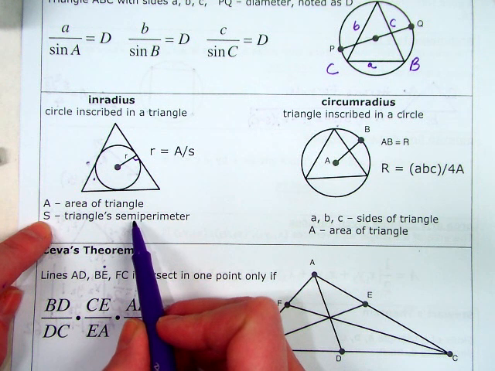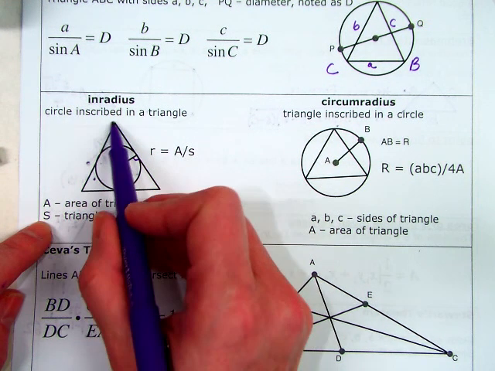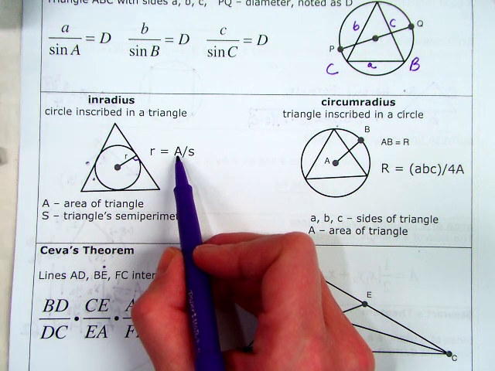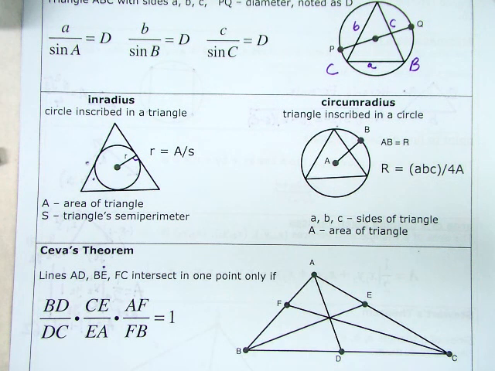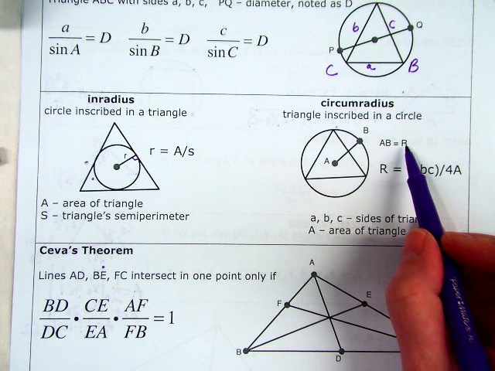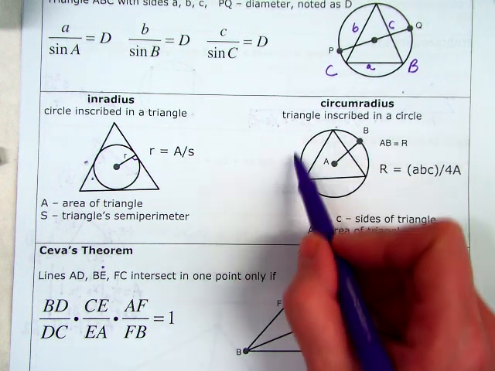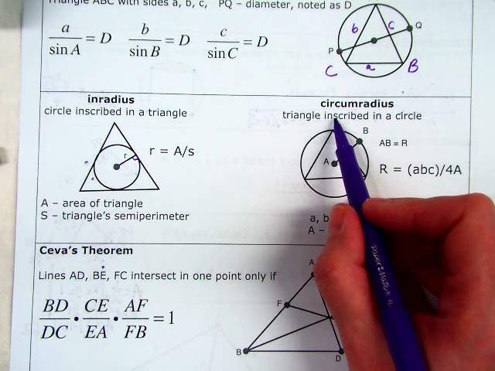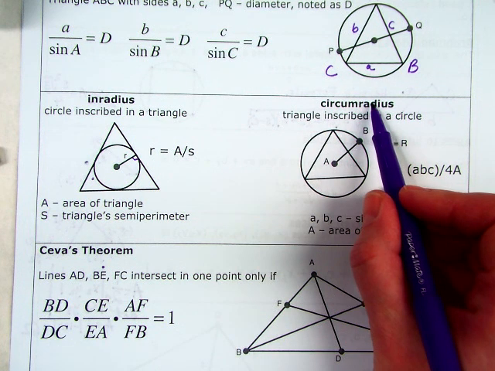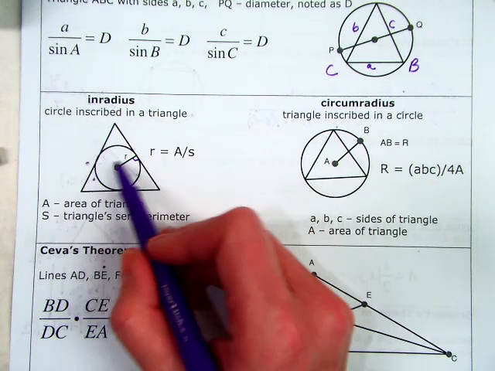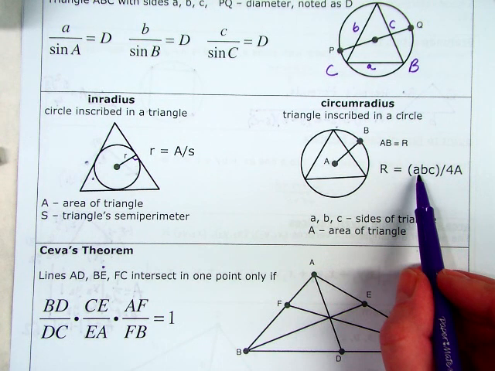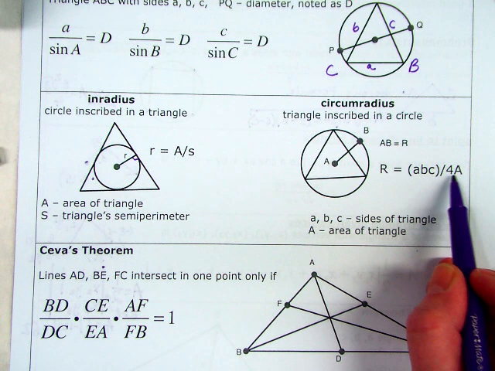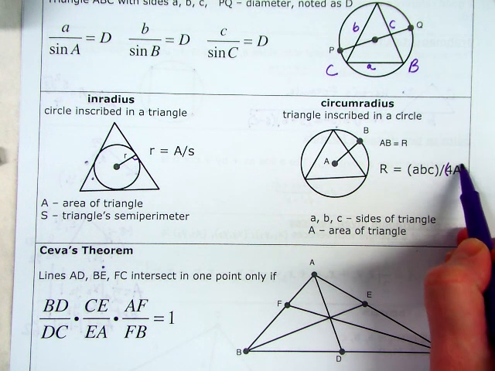So if you have a problem like this, you might have vertices. Now you know how to find the area of the triangle using a couple of different ways and then divide it by half the perimeter. Same thing for the capital R, which stands for the circle that's around the triangle. So the triangle is now inscribed. It's called the circumradius because it's around, inradius is inside. So for that, you just multiply the three sides and divide it by 4 times the area. And this actually should be in parentheses here.